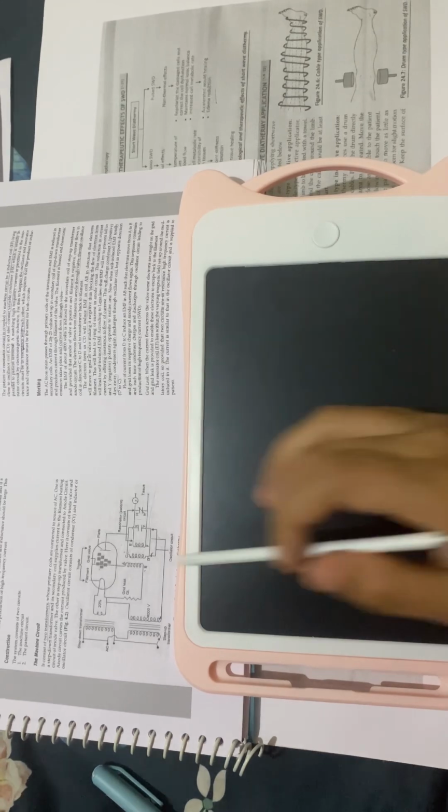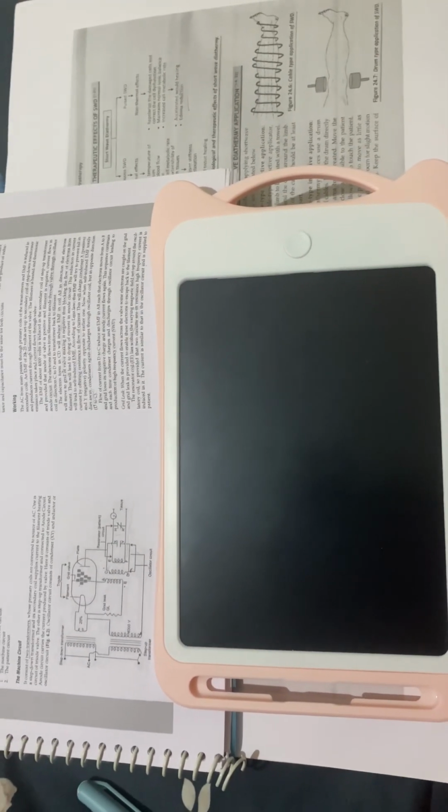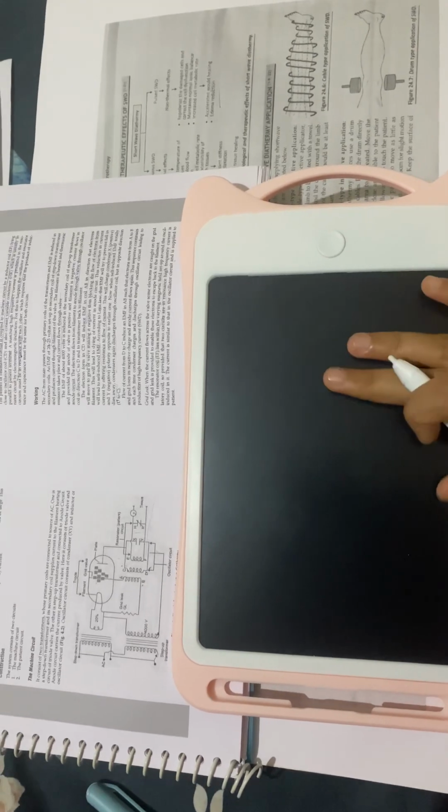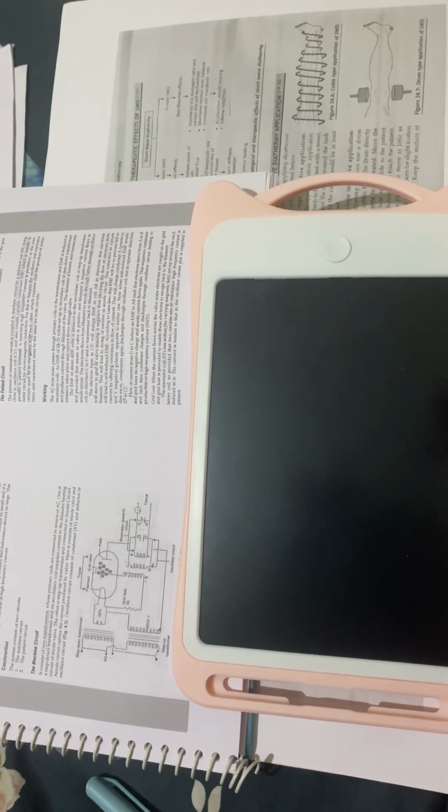Construction and working of shortwave diathermy. So shortwave diathermy consists of two circuits, that is the mission circuit and the resonator circuit or patient circuit. First, coming to the patient circuit, it consists of an inductance and a condenser.